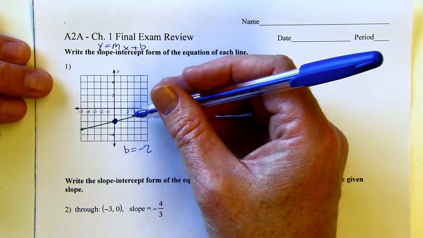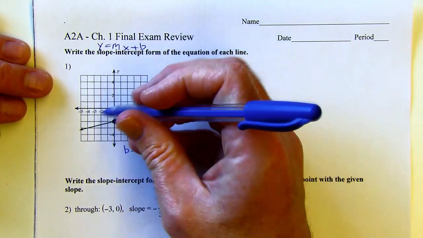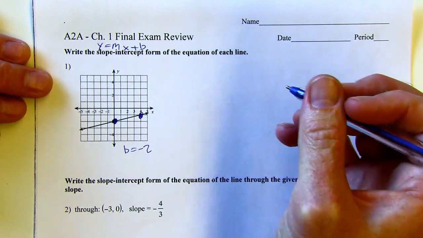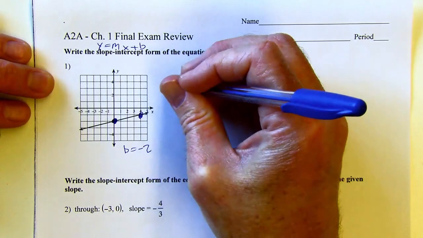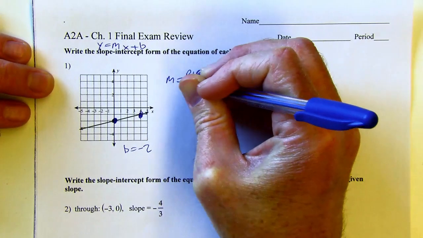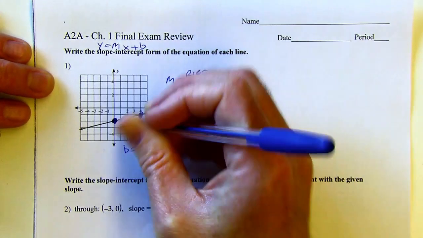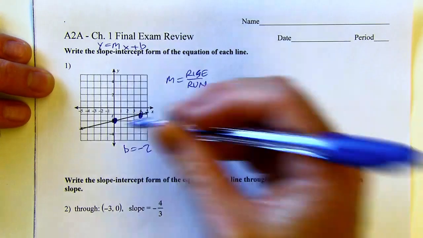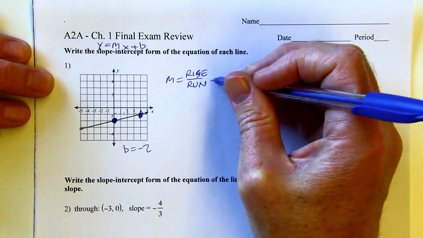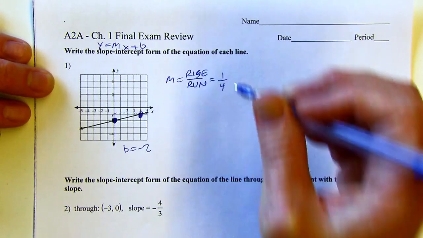It's easiest to choose 2 points that are on the grid, like this point that I already have marked, and say this one. And then I'm going to do rise over run, okay? How far up did I go, or down? In this case I'm going up, so I'm going up 1 unit and to the right 4 units. So my rise is 1, my run is 4.